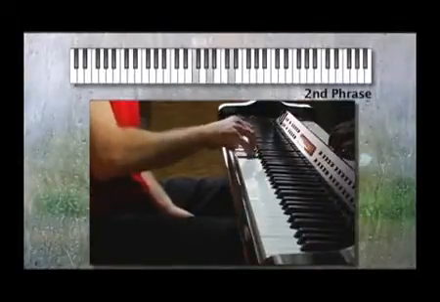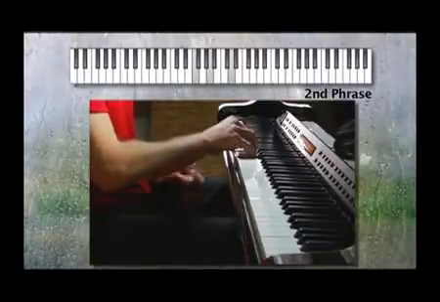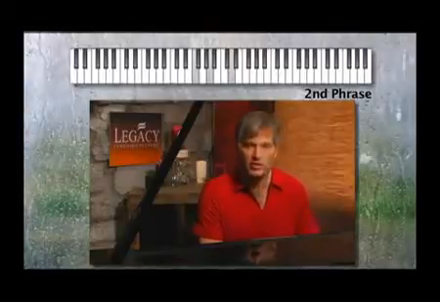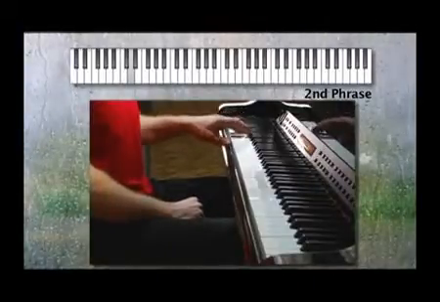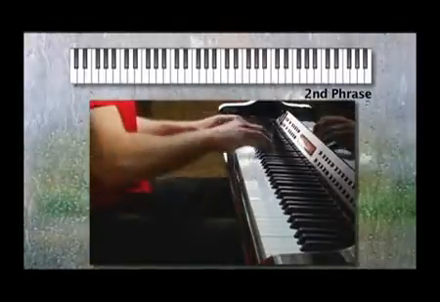The next phrase goes like this in the right hand, starting on the same inverted C triad with the middle C on top. The left hand on this phrase stays parallel with the right hand, so it's like this. Here's the second phrase, both hands in time. 1, 2.